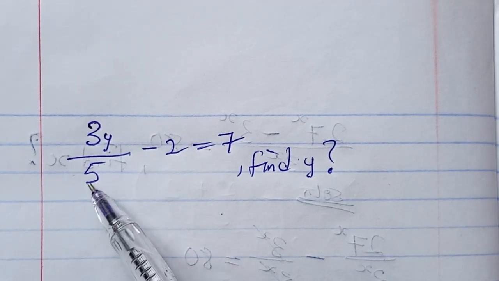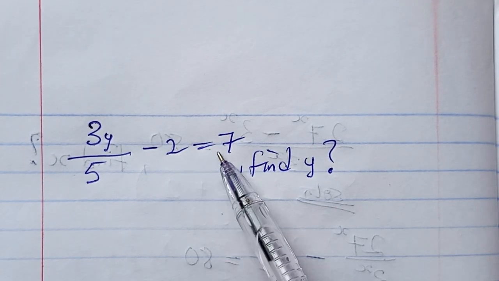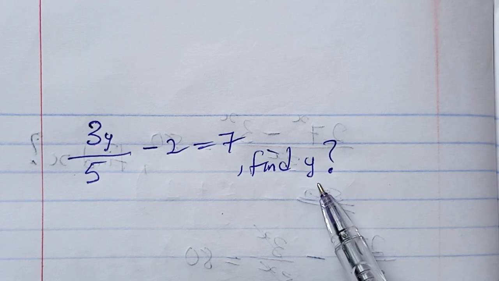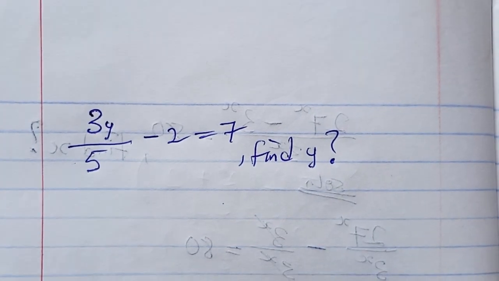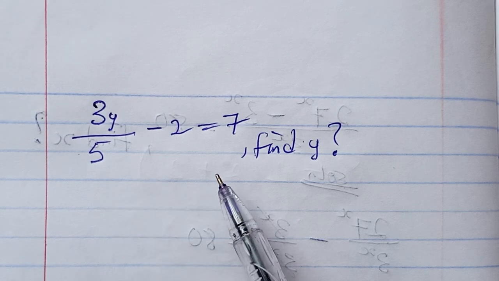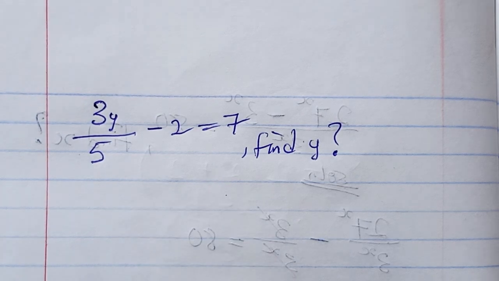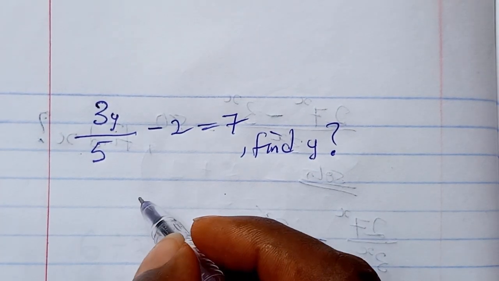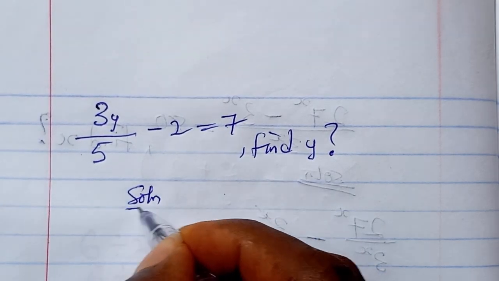3y over 5 minus 2 equals 7. Find y. If you have to solve this question, this is a linear equation, so it's also algebra. It is actually very simple, so let's solve it together.